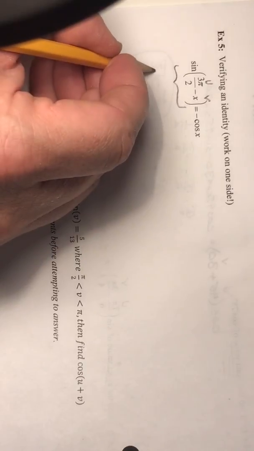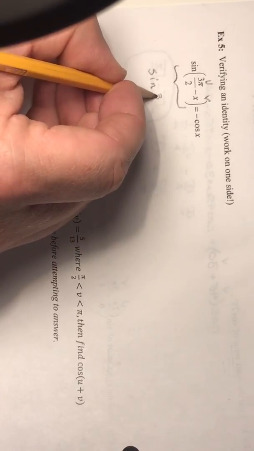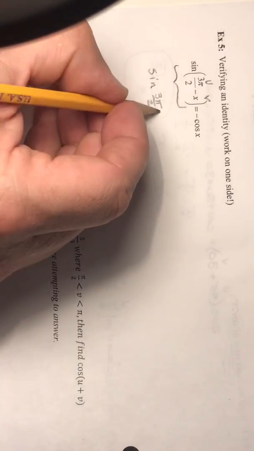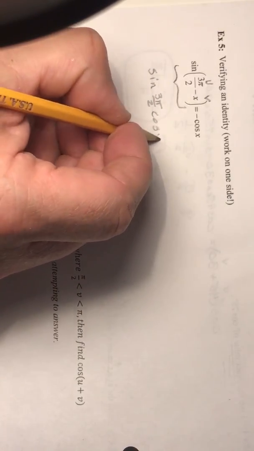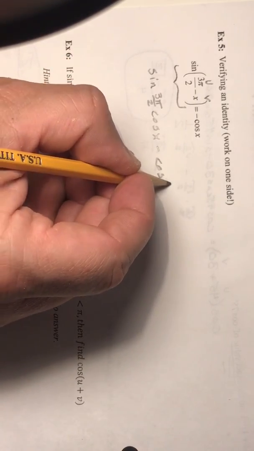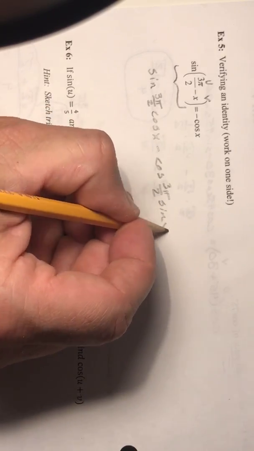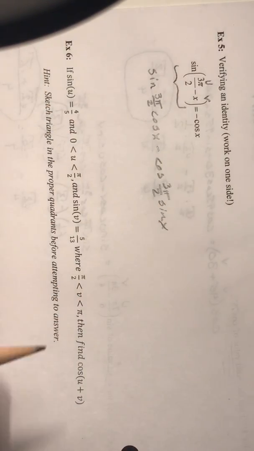And therefore, we are going to be saying the sine of 3 pi halves times the cosine of x minus the cosine of 3 pi halves times the sine of x. And just do the simplifying.